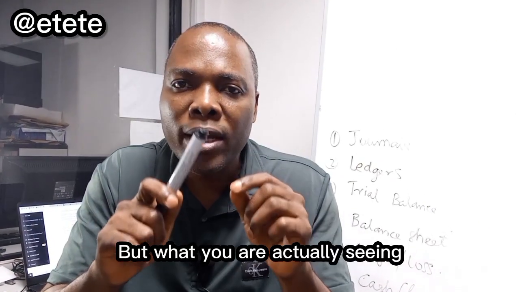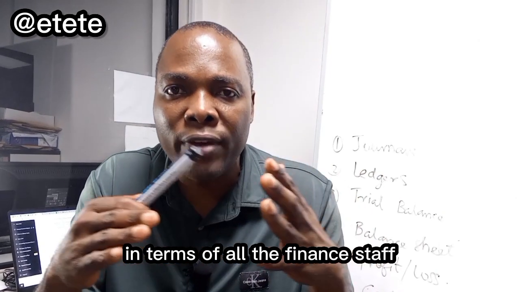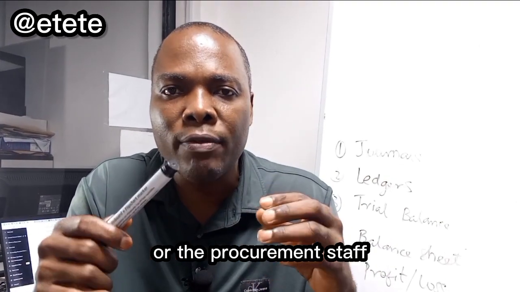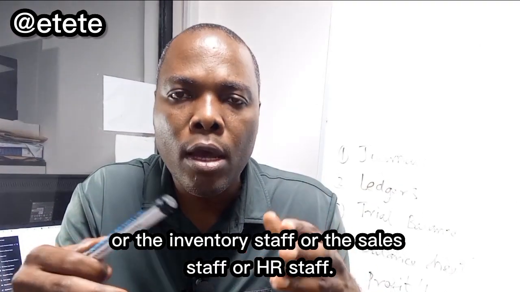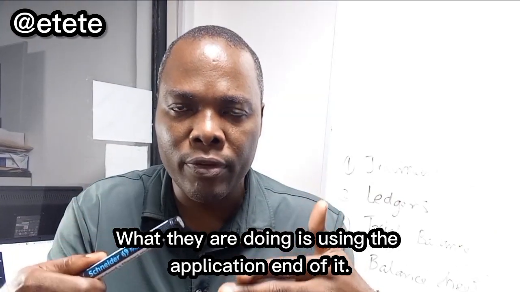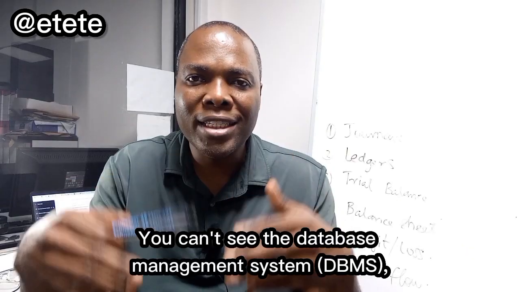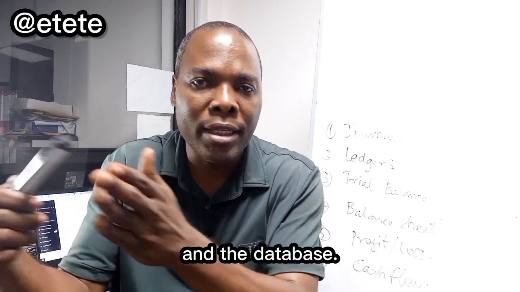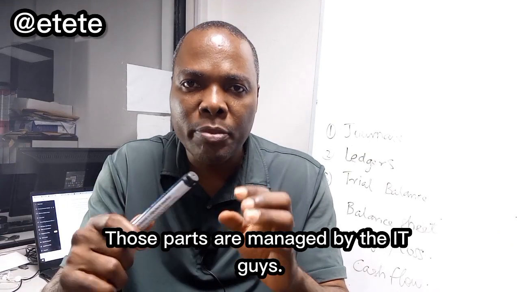But what you are actually seeing in terms of all the finance staff, or the procurement staff, or the inventory staff, or the sales staff, or HR staff, is them using the application end of it. That is what you are seeing. You can't see the database management system and the database. Those parts are managed by the IT guys.